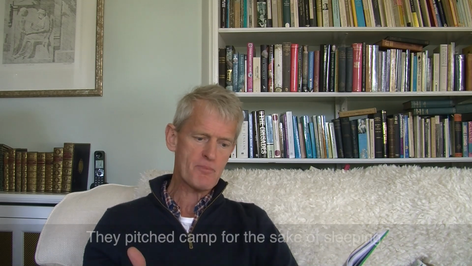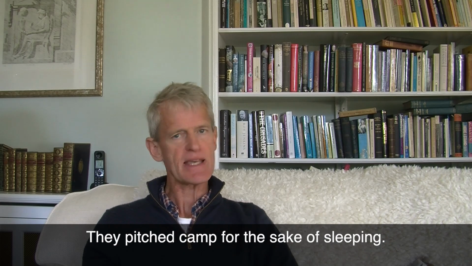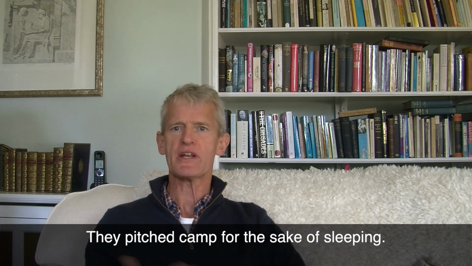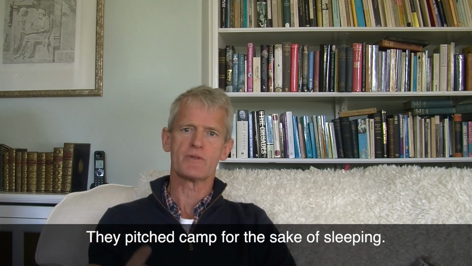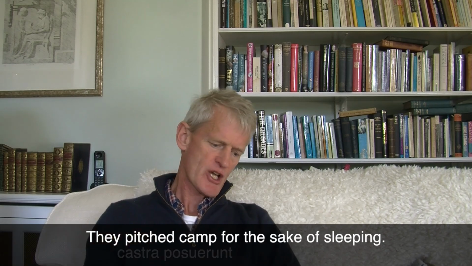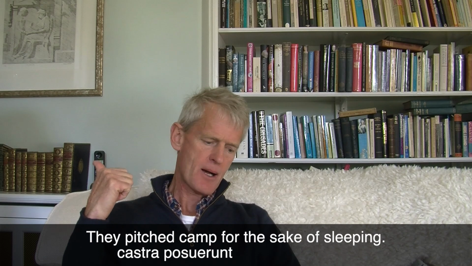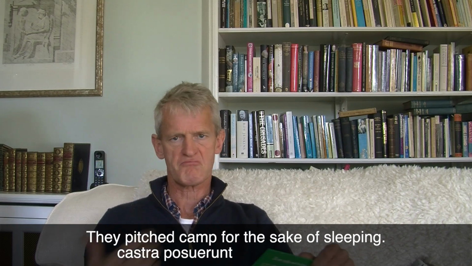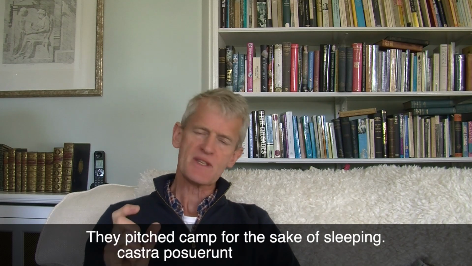And we'll just do some going the other way, just for the sake of good practice. So if we go into exercise 9.3 now, they pitched camp for the sake of sleeping. Okay, now, to pitch camp, castra pono, to place a camp. So castra posuerunt, they pitched camp, for the sake of sleeping.